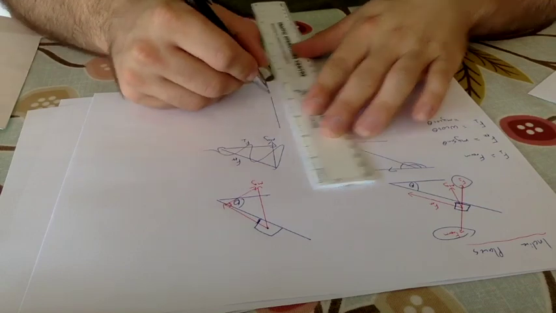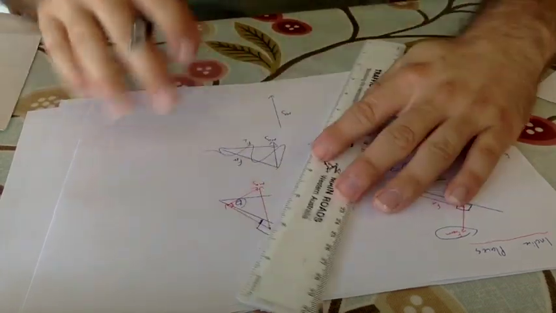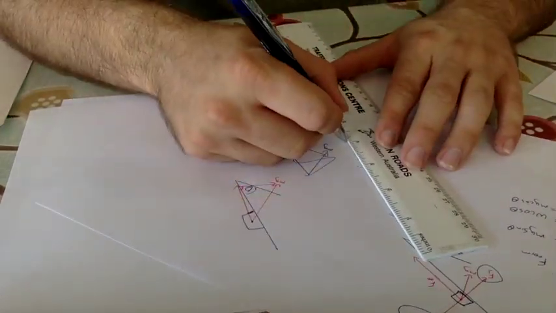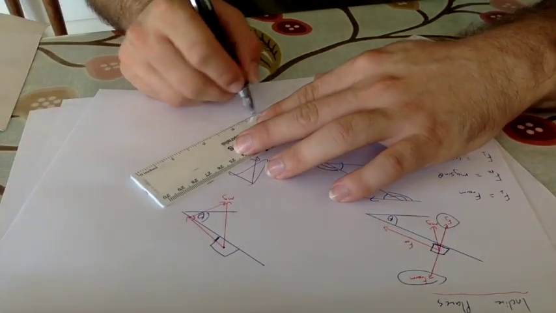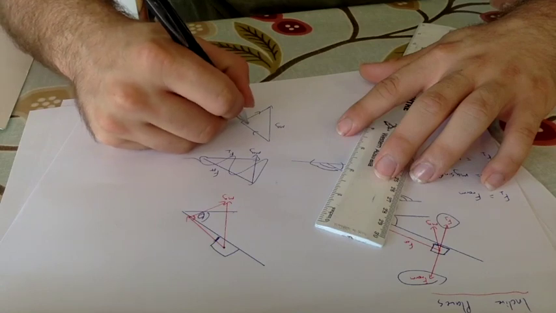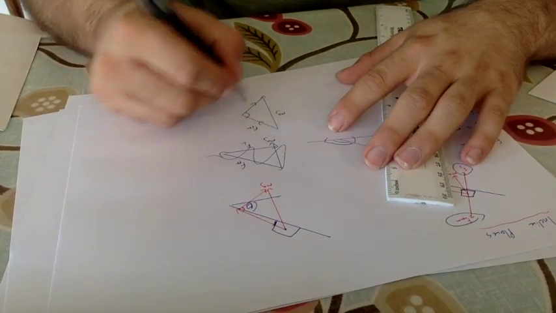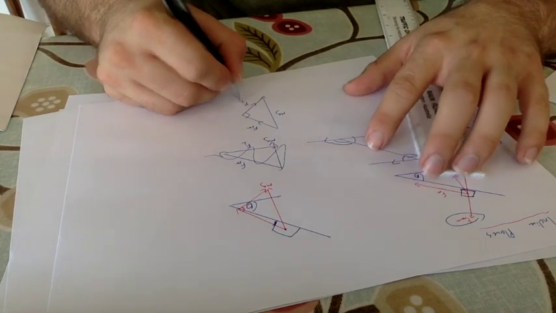So we have mg as the hypotenuse, so F parallel, F perpendicular.